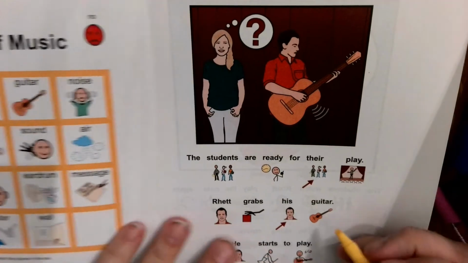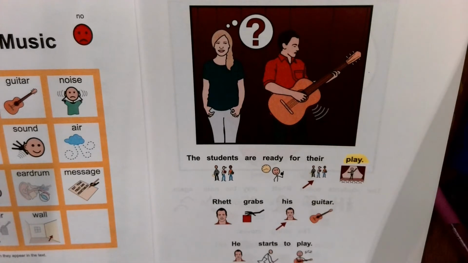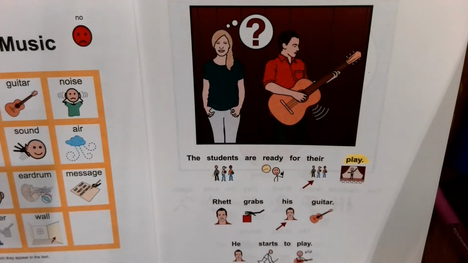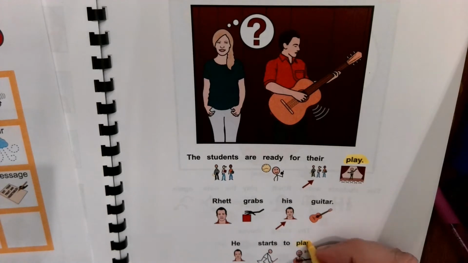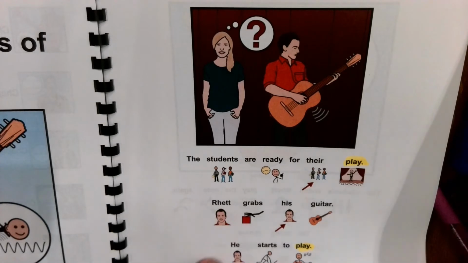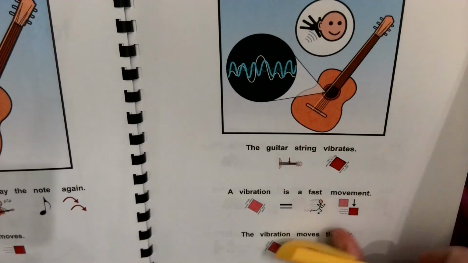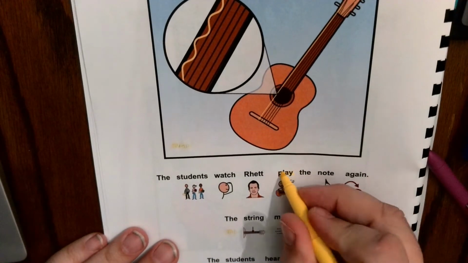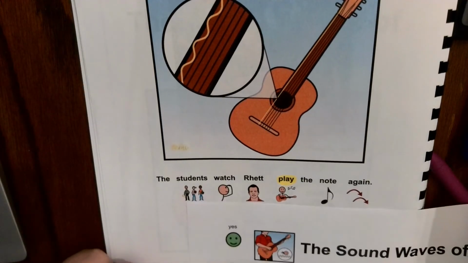Play. Oh, here's play. So I'm going to go ahead and highlight play. Next, there's another play. And we can turn the page. And if we go to this page, oh, there's the word play again. Of course, it always matches the picture.